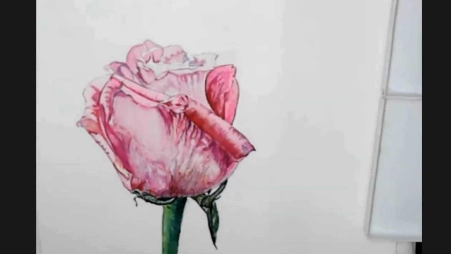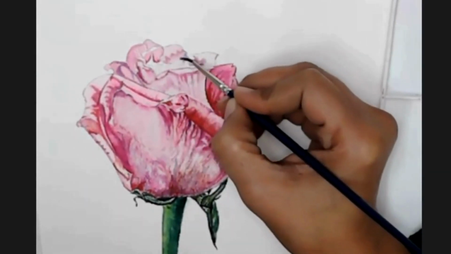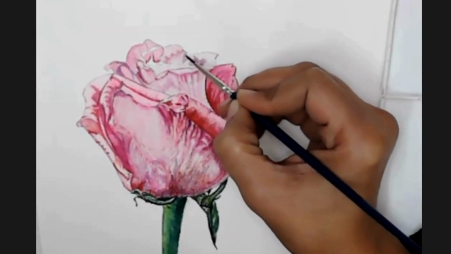Here I am just removing the hard line edge with a damp brush.